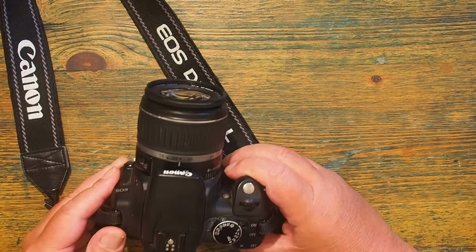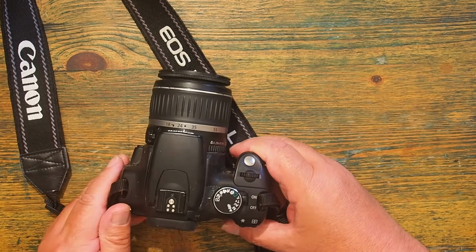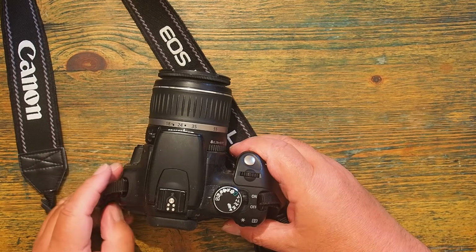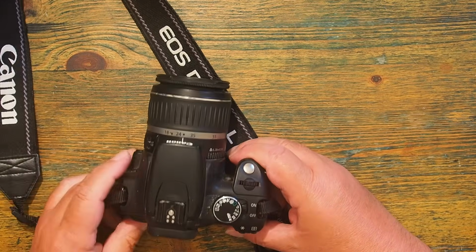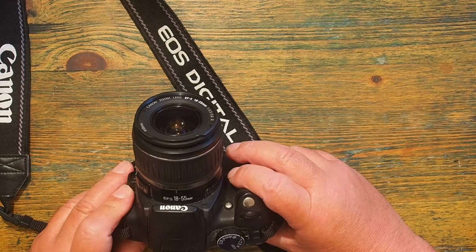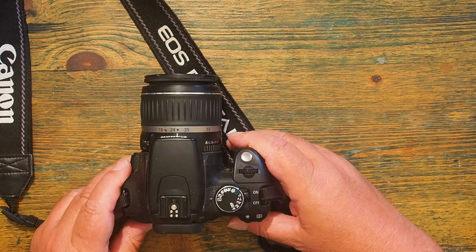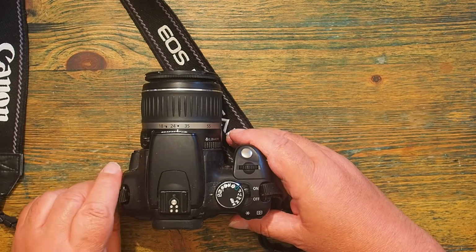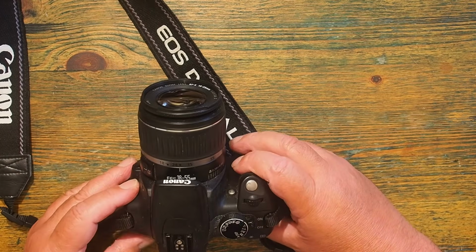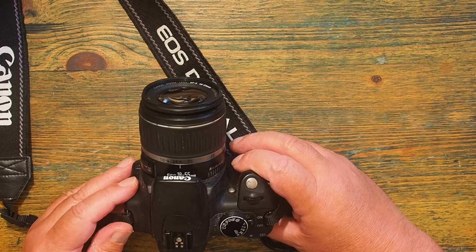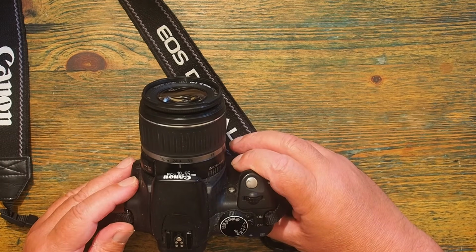I always contend that if you're a photographer, you can use anything. If you've been looking at other cameras that I review on my channel, you will know that I like old cameras, and I've used cameras which have been as little as 0.4 megapixels.